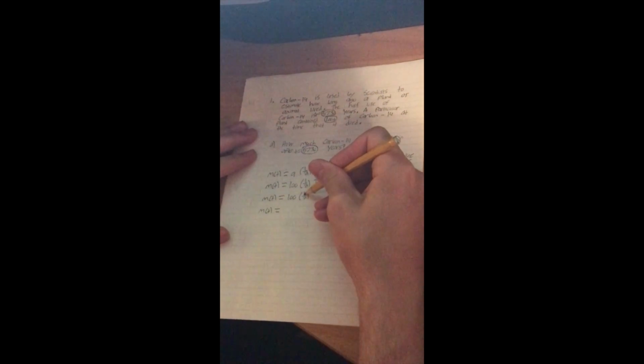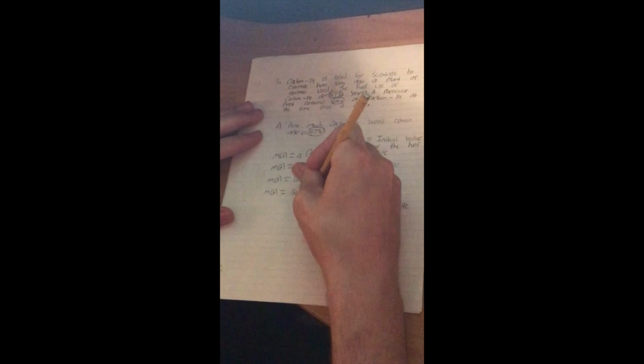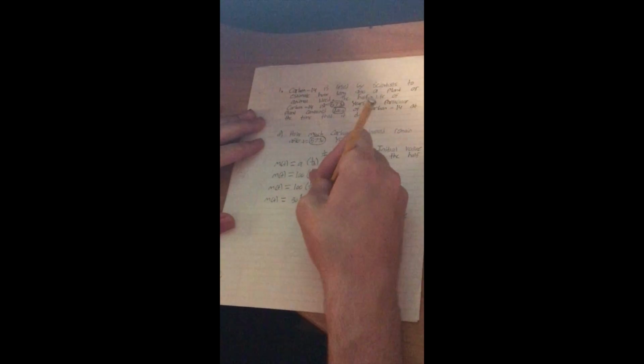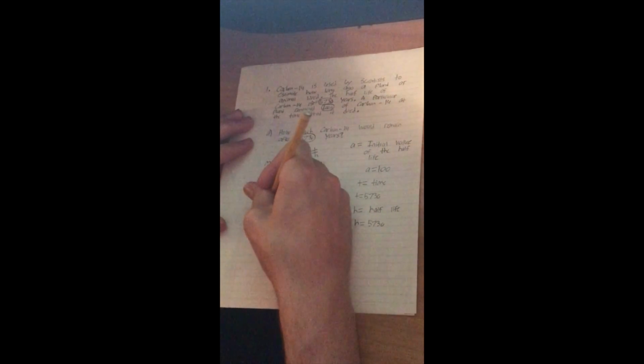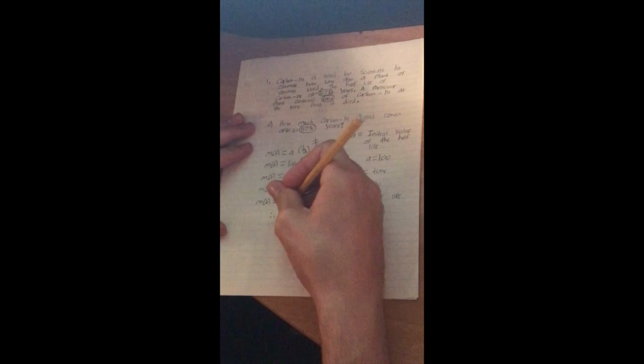The next line will be 100 times 1/2 is 50. 50 to the exponent 1 is just 50 times 1. So the answer will be 50 grams.